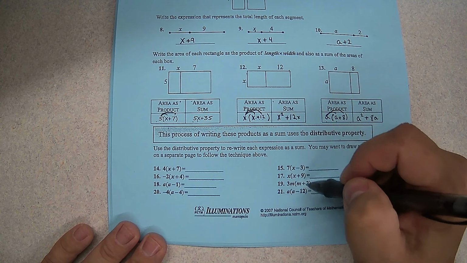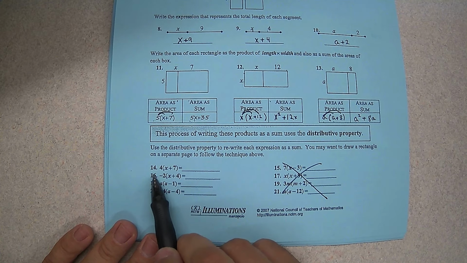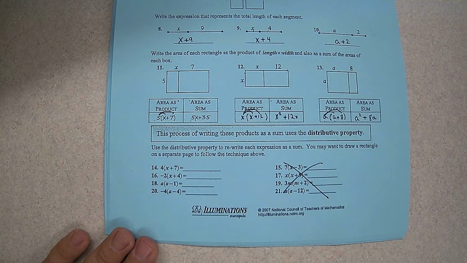So we'll skip these. You can cross those out. We're going to do 14 and 20, and then I'm going to have you do 16 and 18.